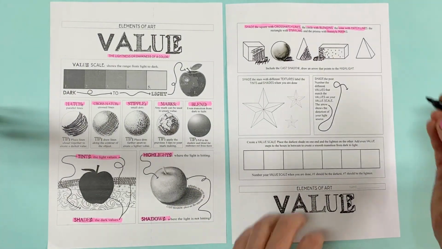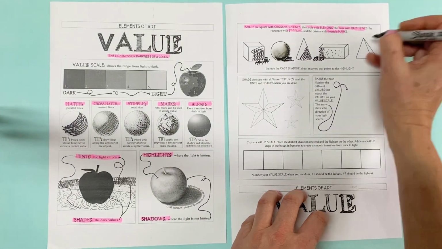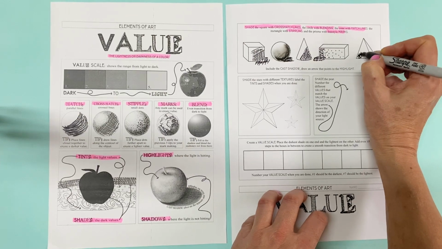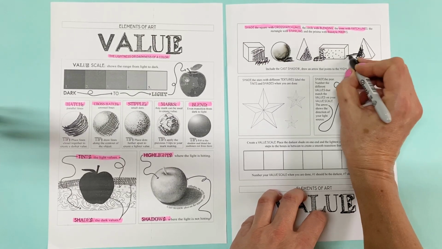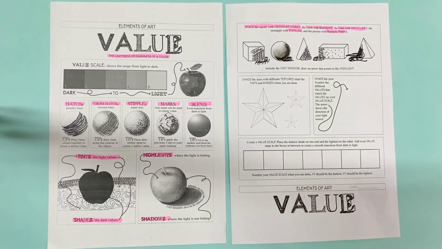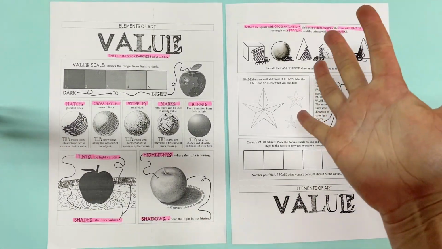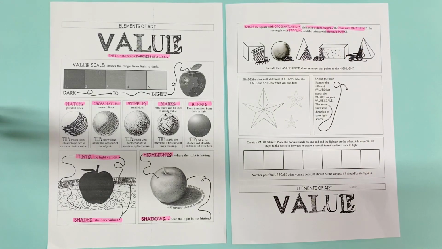And then this prism is going to be freestyle. I'm going to have the light hitting on that side. I'm going to make a nice big old scribble over here and over here like that. That's freestyle. Okay, have a look at that. Simple marks. Those simple marks have created a 3D effect. So this is what value is all about.